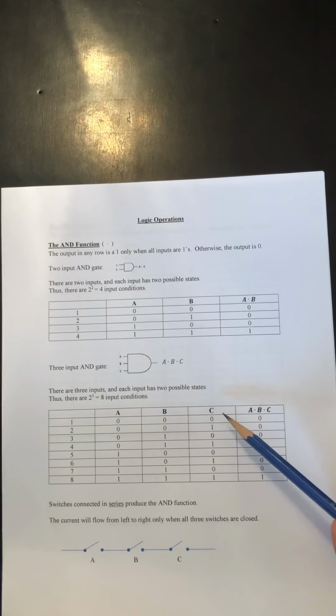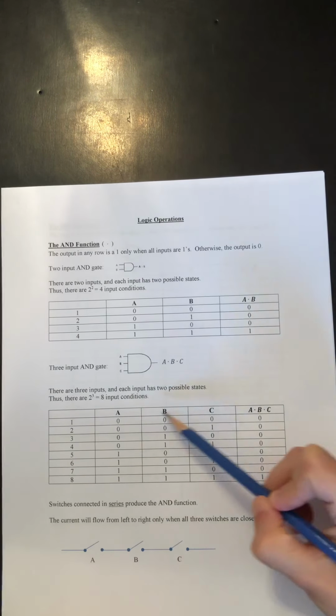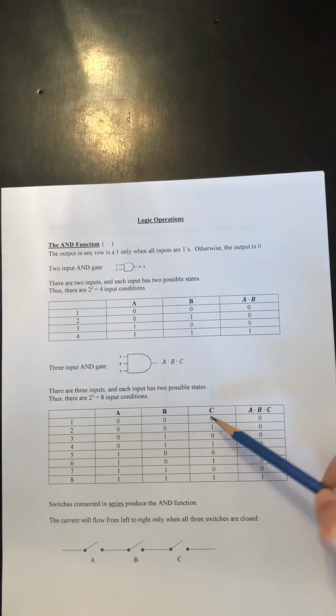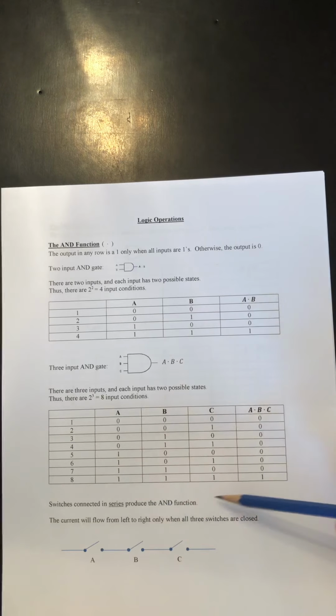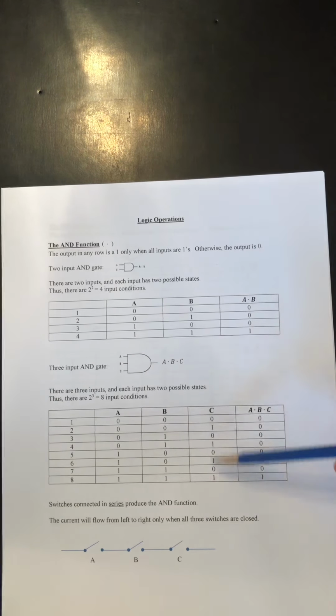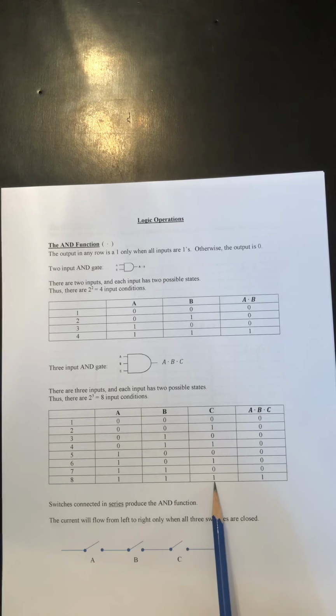If you look at your conversion charts from your previous lesson, you'll see that this is the same as the octal binary conversion chart. Okay, so please use the pattern to establish your inputs. And then A times B times C will have an output that looks like this. We're only going to have a 1 when we have all 1s here. Everywhere else we will have a 0.